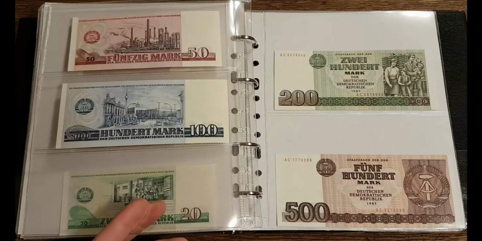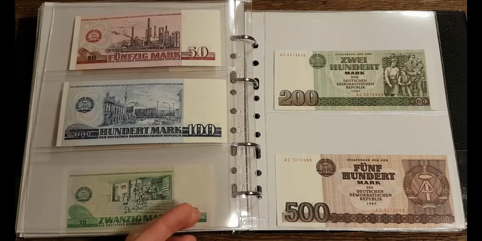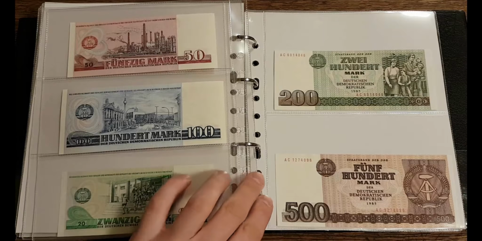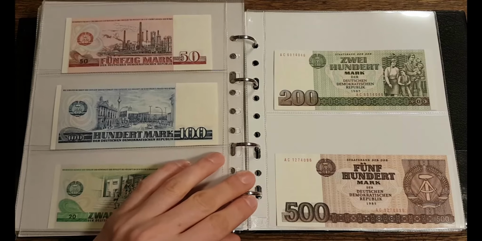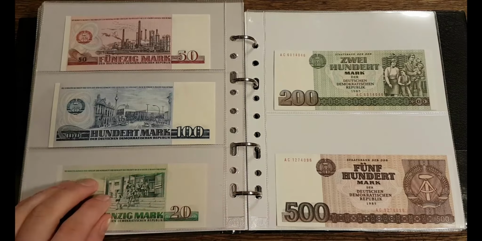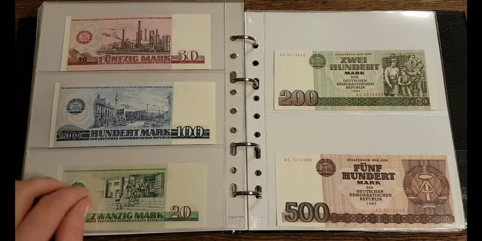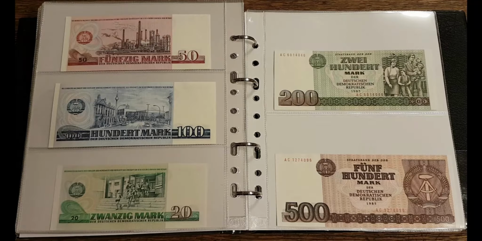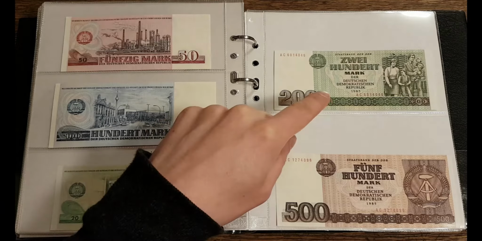This last series from the 1970s are the ones that you usually find when you search for East German banknotes online. And if you collect them, you probably know that these are the ones that are easiest to find. But now you might wonder, what about these two?